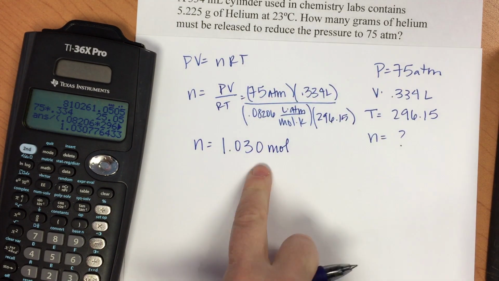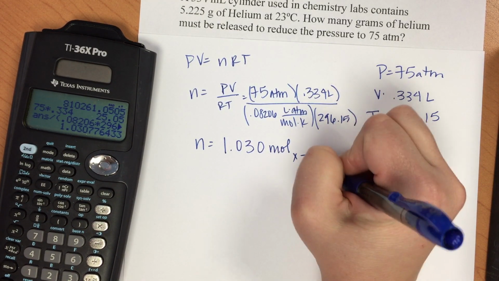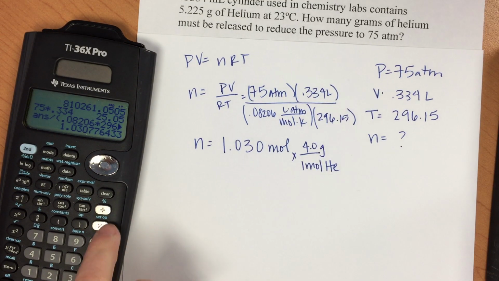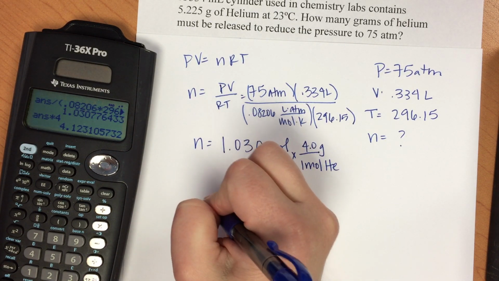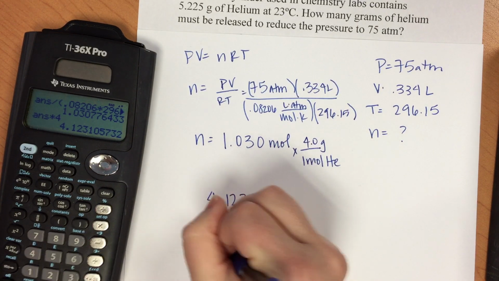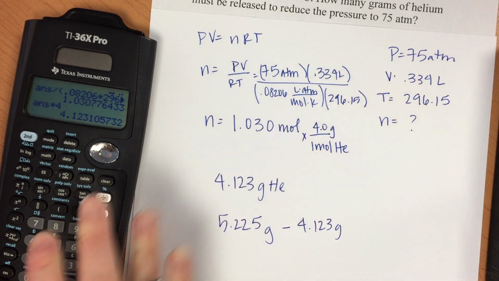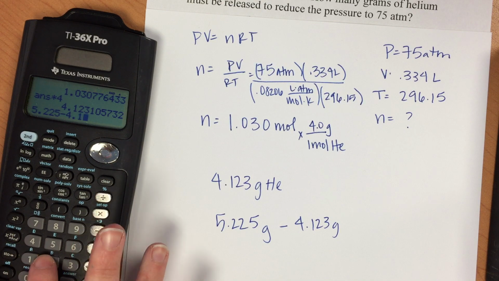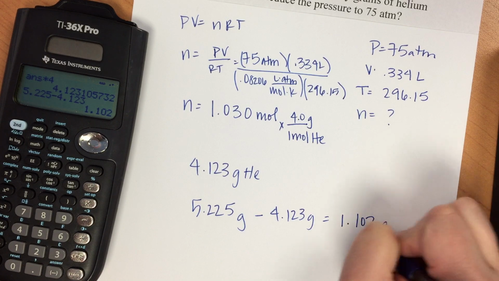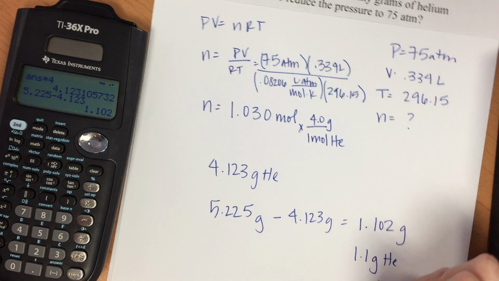moles. And so now we would need to subtract the two. So we could again convert this to grams, which would give us 4.123 grams of helium. And so we would subtract our 5.225 grams minus 4.123 grams, which would give us an approximately similar answer, 1.102 grams. And so based on sig figs, we would end up with the same 1.1 grams of helium released.